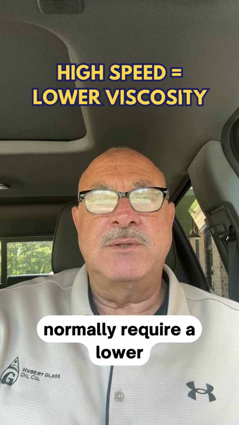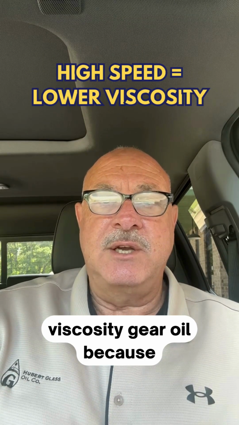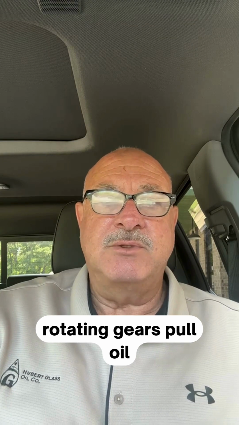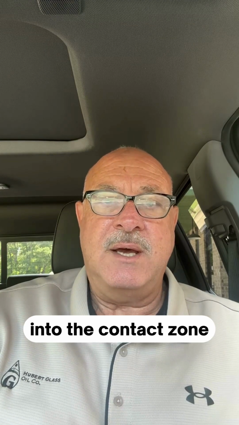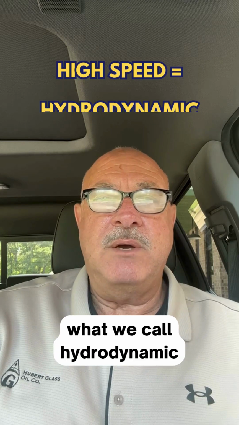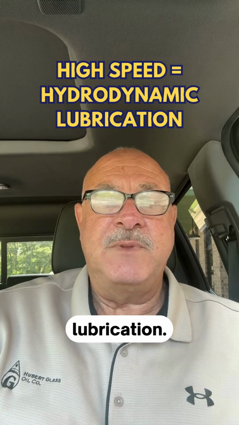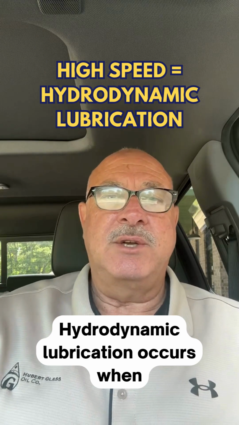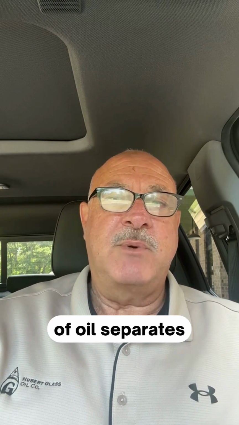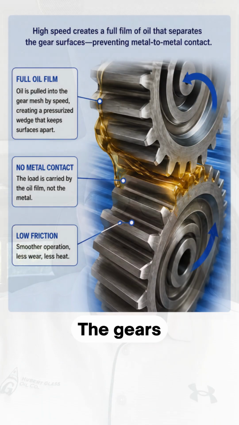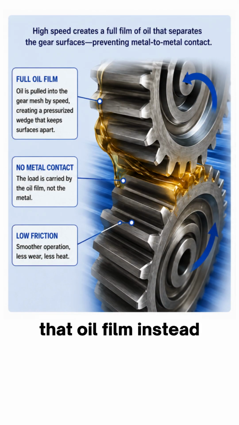So high speed gears normally require a lower viscosity gear oil because at higher speeds those rotating gears pull oil into the contact zone and create what we call hydrodynamic lubrication. Hydrodynamic lubrication occurs when a full film of oil separates the moving metal surfaces. The gears are essentially riding on that oil film instead of making direct metal-to-metal contact.